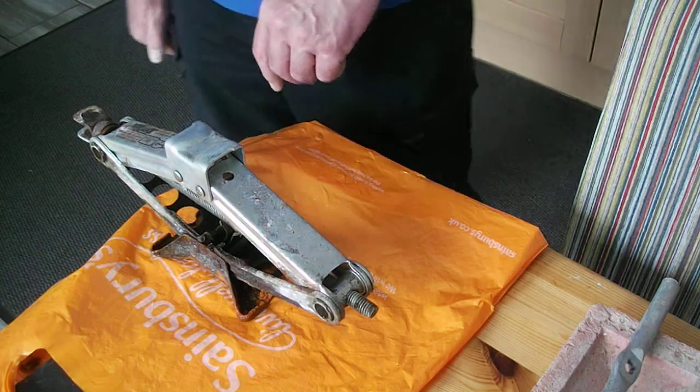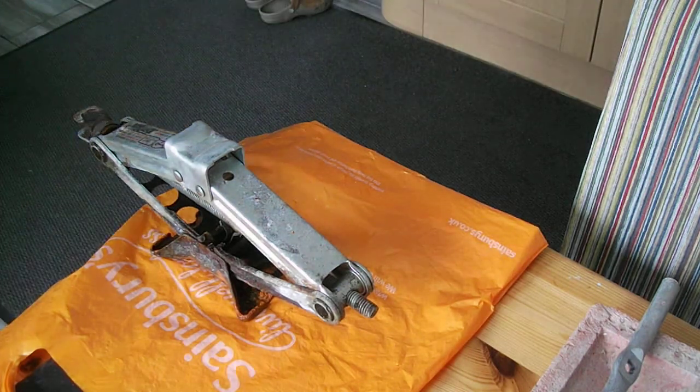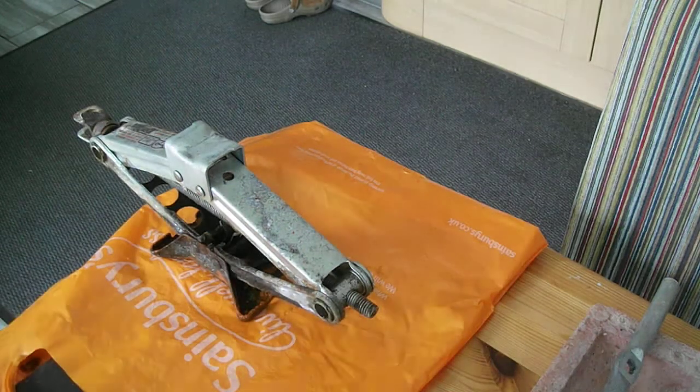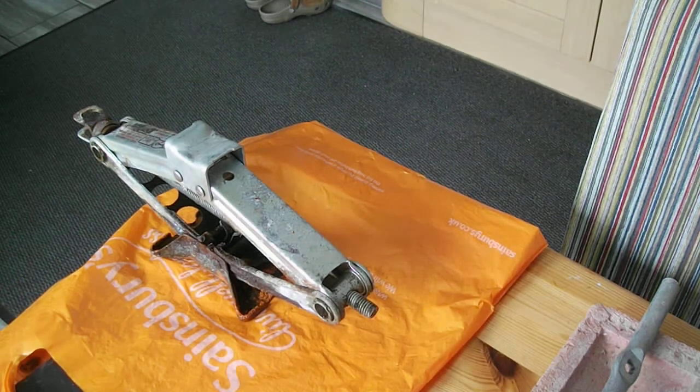Alright, so that's another example of a machine that has a high mechanical advantage and a high velocity ratio. So I'll do a second clip with some calculations on there.